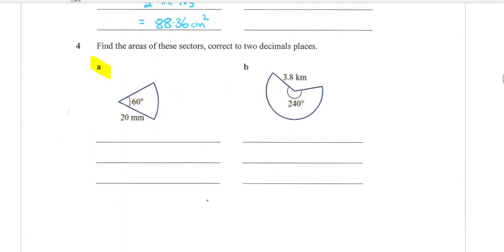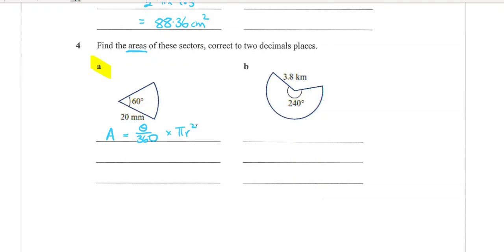Okay. Here are the ones that I have to use that formula for. The other one was for perimeter though. This one says area. Area still has the theta over 360. That fraction at the front is working out what fraction of the circle I am finding the area of. And then you just times it by your area formula, which is pi r squared.